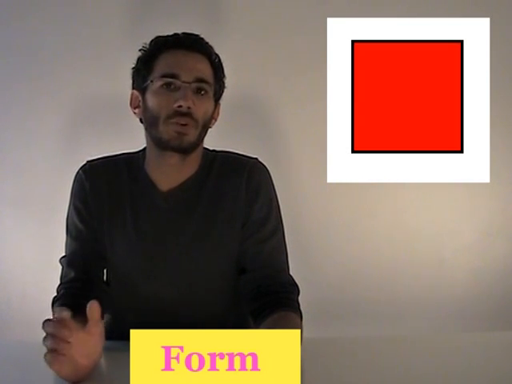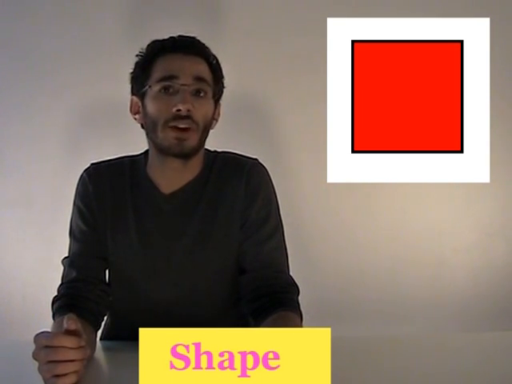When lines connect to create an enclosed area, this area is called a form. The word shape is used to describe the outer boundaries of a form that is flat or two-dimensional. All shapes can be categorized as being either geometric or organic.